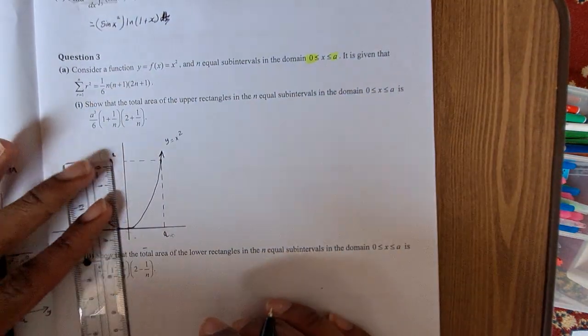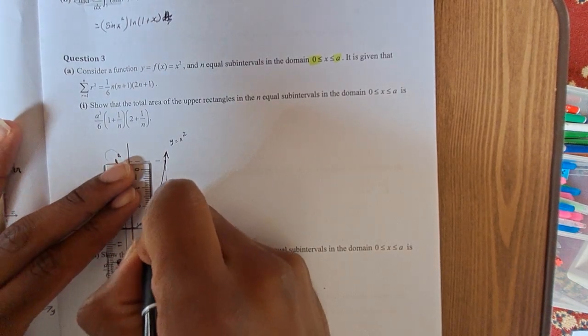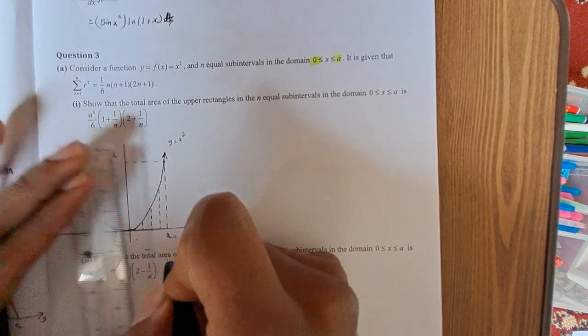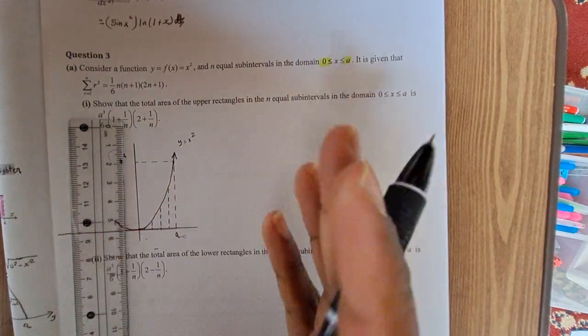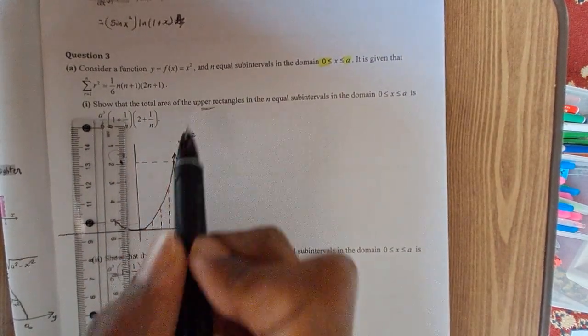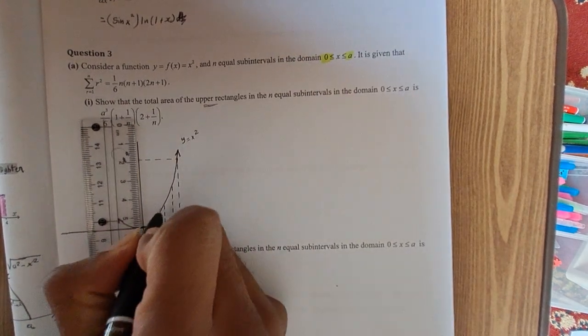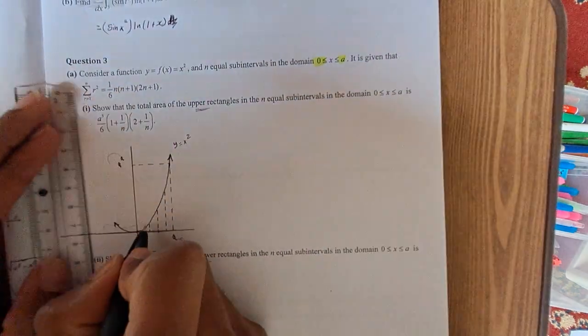And we can draw some more lines here. Because the question is to show that the total area is equal to this in the upper rectangles. See how it says the lower rectangles there? If they're saying the upper rectangles, we want to start from the top of the line and go to the left. So let's start from the bottom.